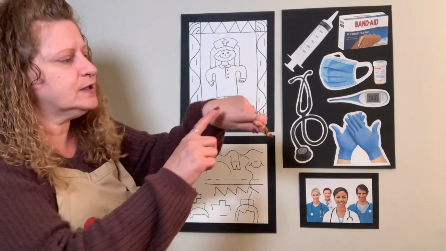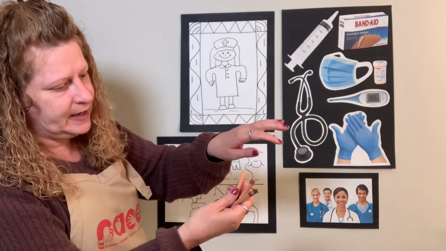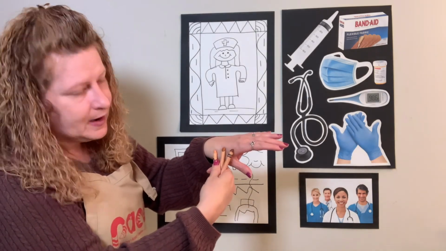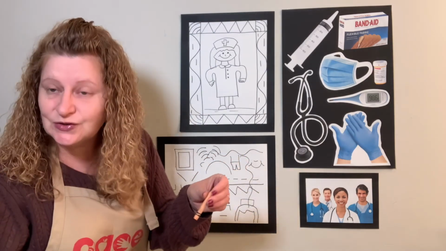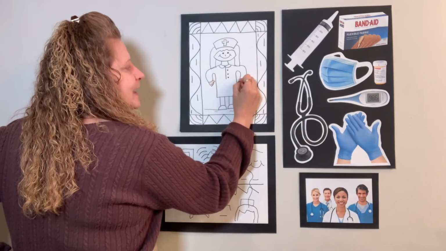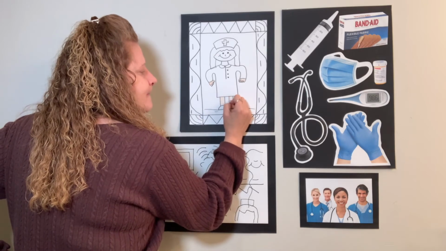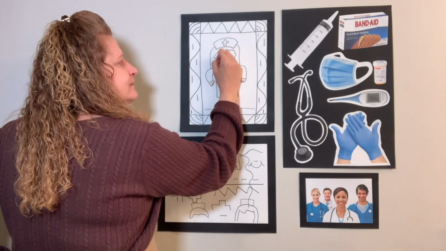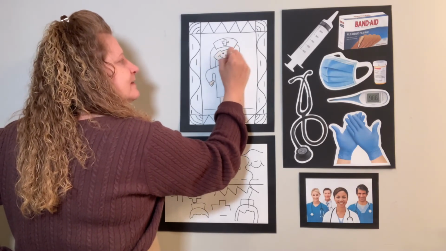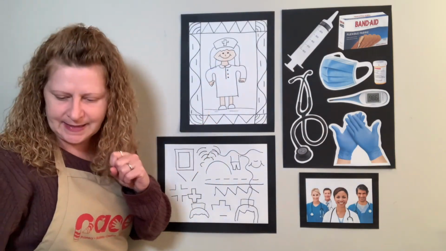All right, now the next thing that I'm going to do is talk about coloring your nurse. I want you to look at your hand, and that is called your skin tone. So I want you to pick up your crayon, maybe like a peach or maybe a brown, and put it next to your hand. I want you to pick the color that's the closest to your skin tone. And so mine would be the peach color. I'm going to color her hands. I'm going to color her legs. And I'm also going to color her face and her neck. Just like this. Very good. So face, neck, hands, and legs.